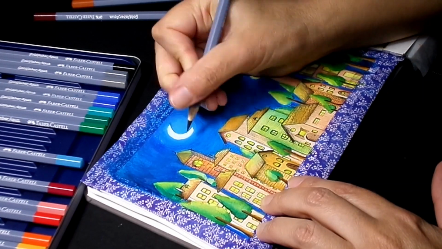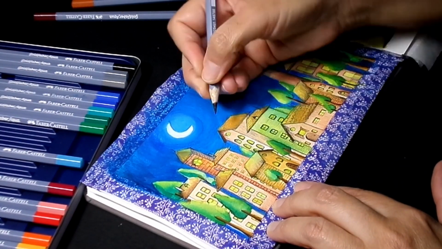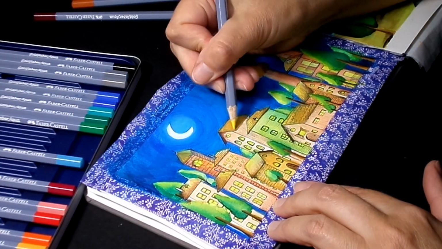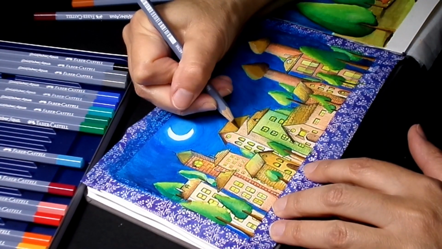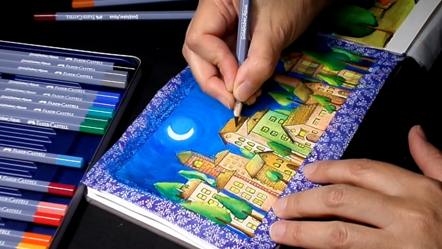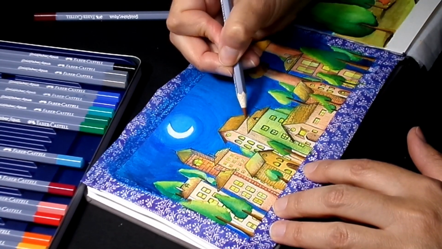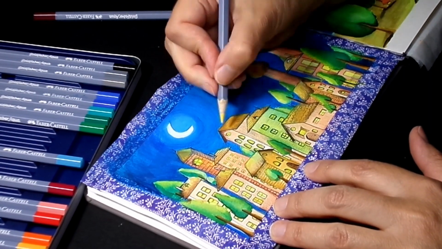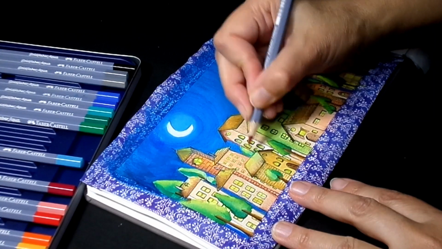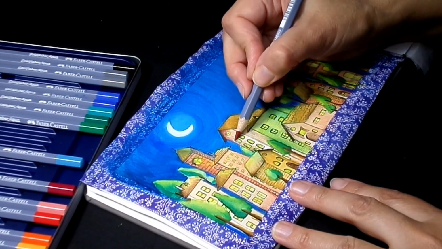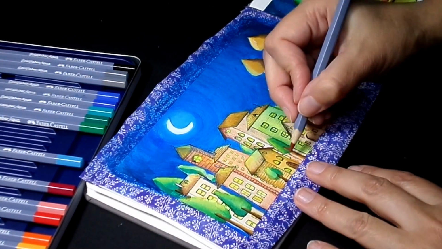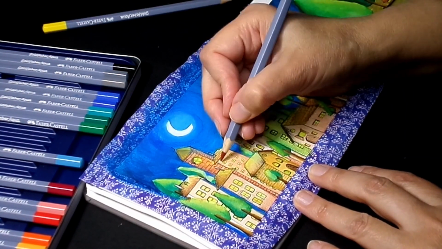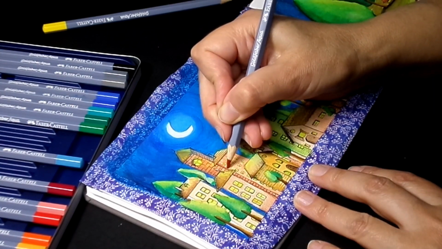I have a couple of videos about watercolor pencils and how you can use them and how useful they can be. You can do an entire painting only with watercolor pencils. Today we are combining the watercolor paint and the watercolor pencils together in one painting.